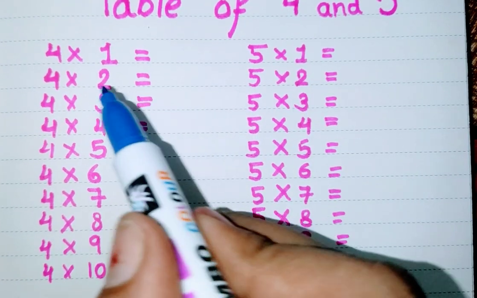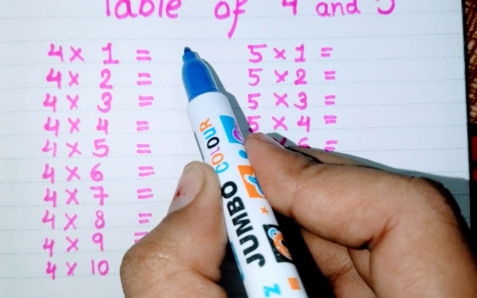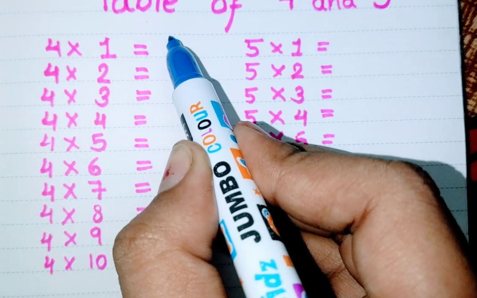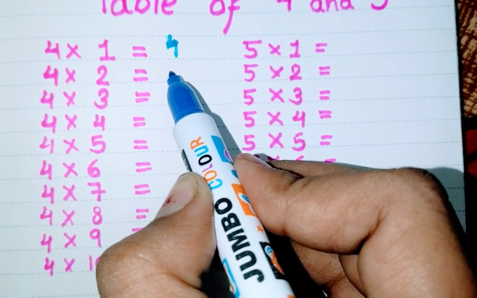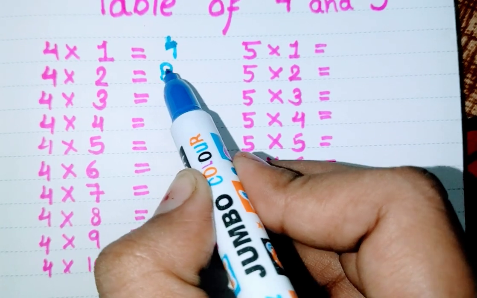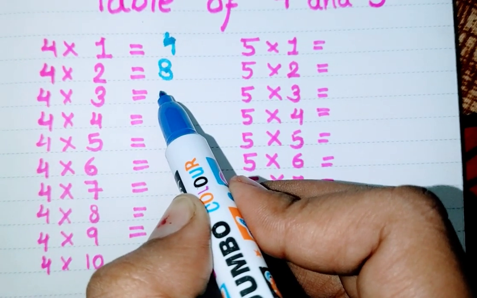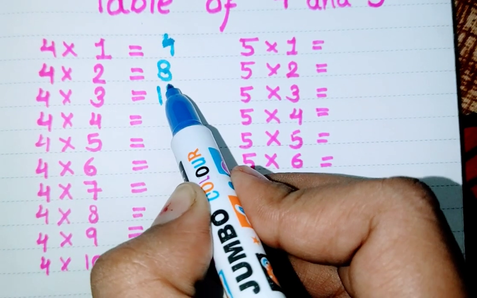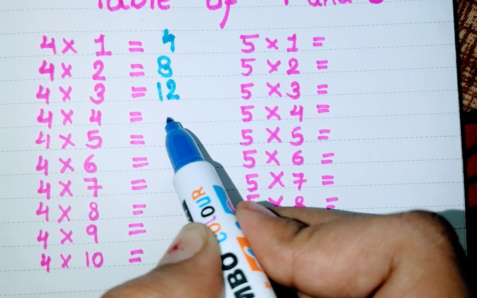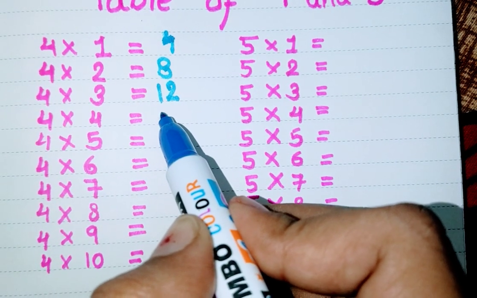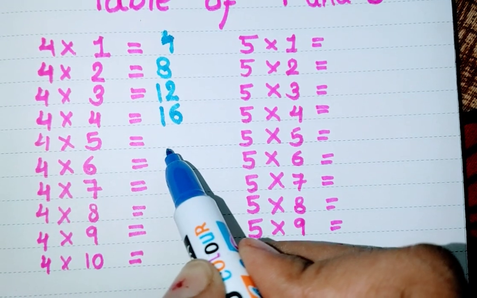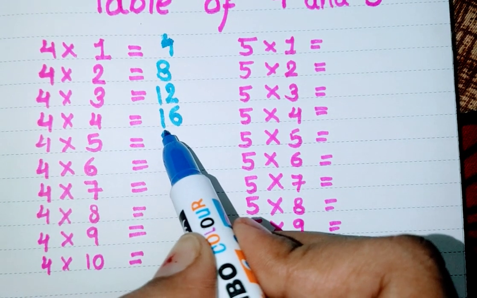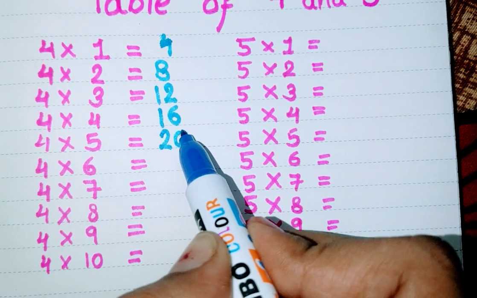Let's start. 4 ones are 4. 4 twos are 8. 4 threes are 12. 4 fours are 16. 4 fives are 20.